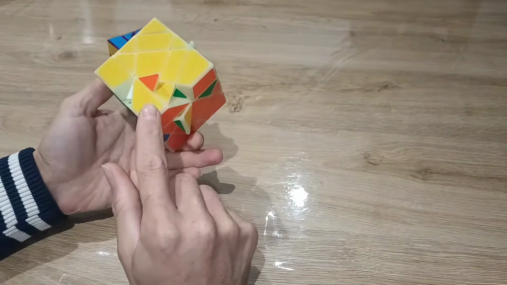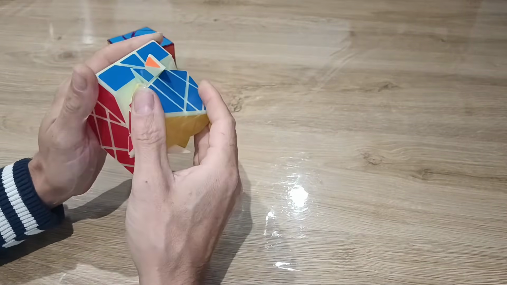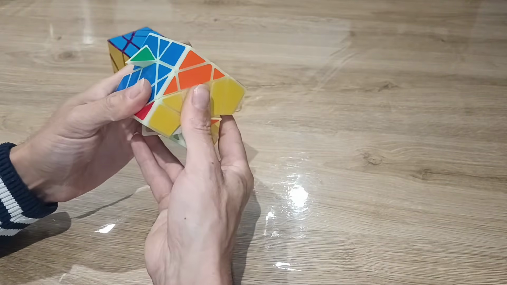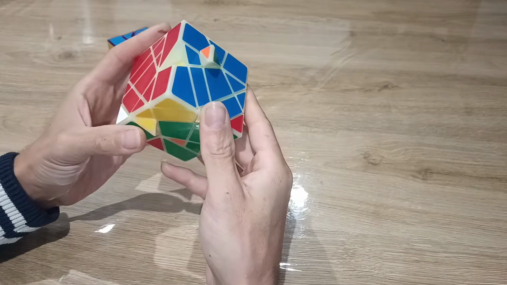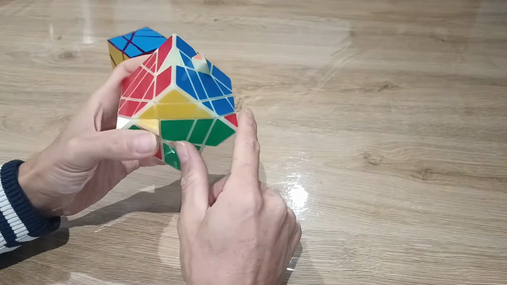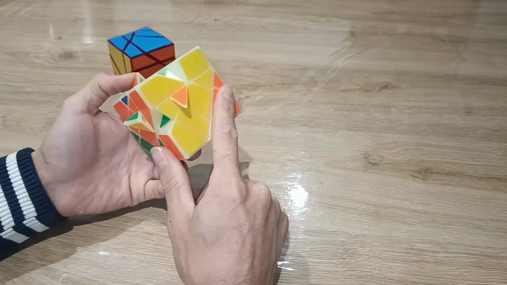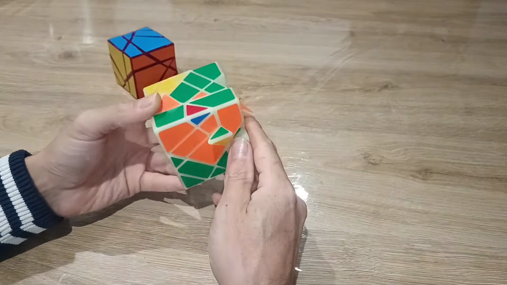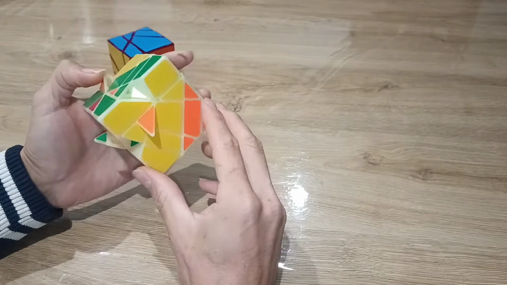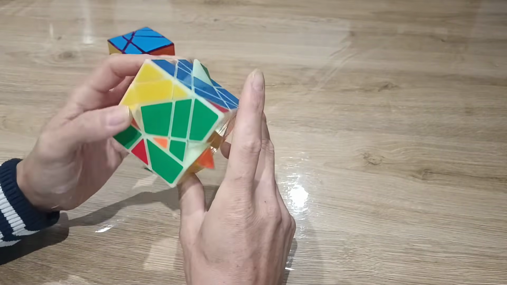So you have this yellow that can pair. So this piece can change this. This can change the yellow and orange that is here. The yellow and orange.